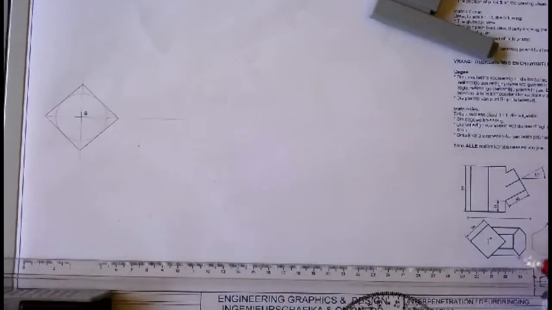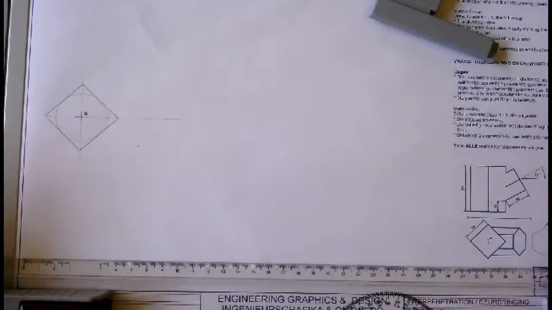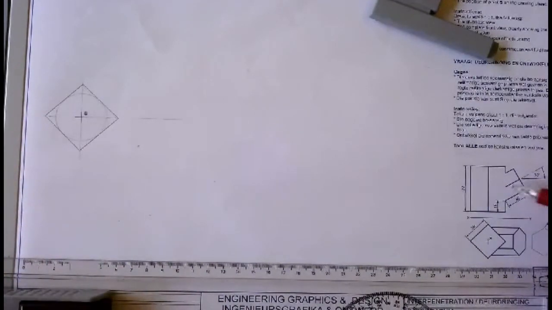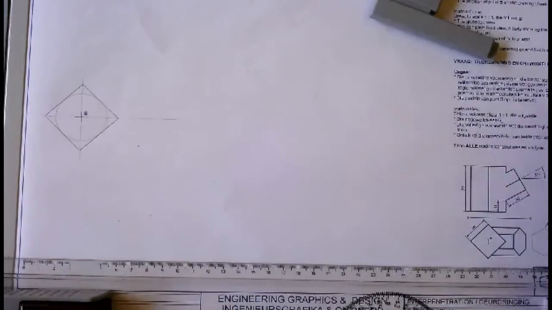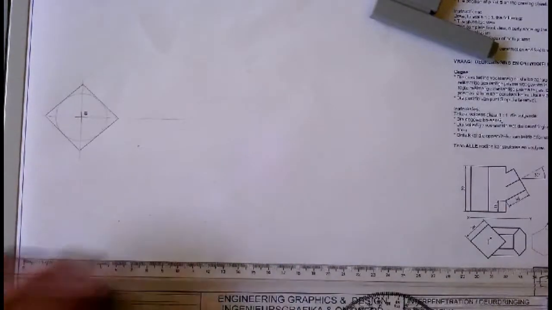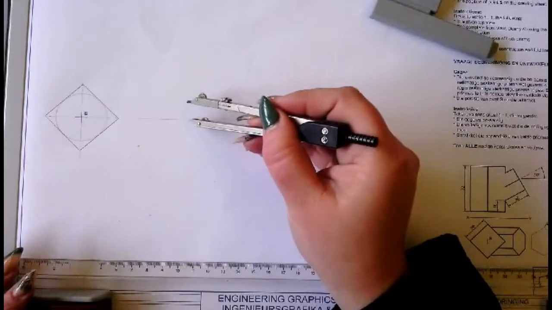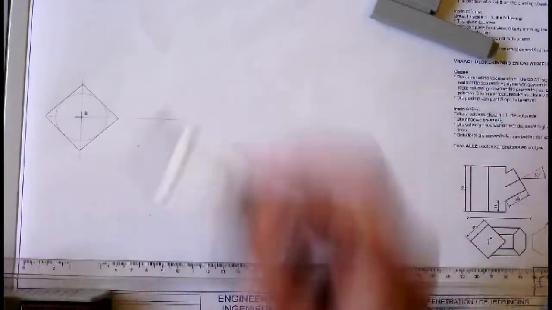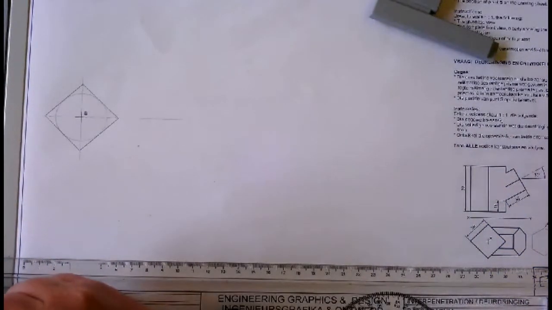Okay, so now we need to get the branch surface, and before we can do this, we need to get an auxiliary view, and we'll have to first move to the front view before we can complete the top view. So basically what you're going to do is just inline here, you're going to draw your hexagon. So I just want to get the hexagon's dimension.